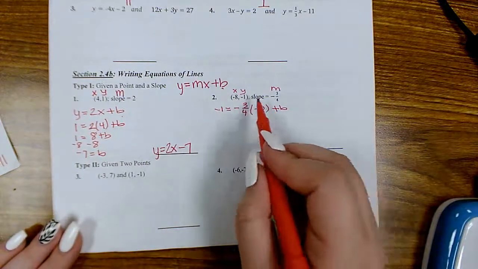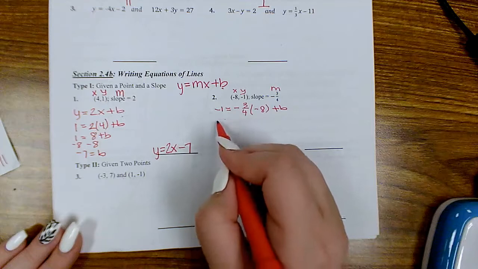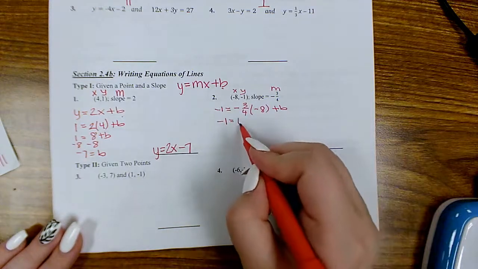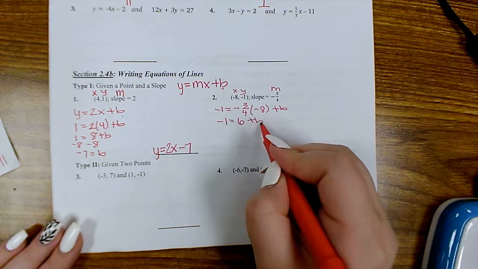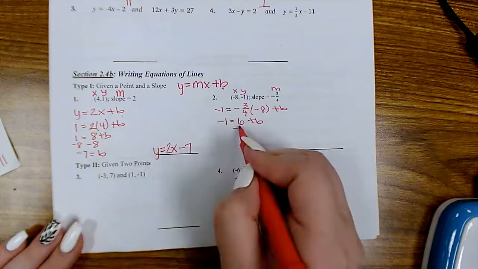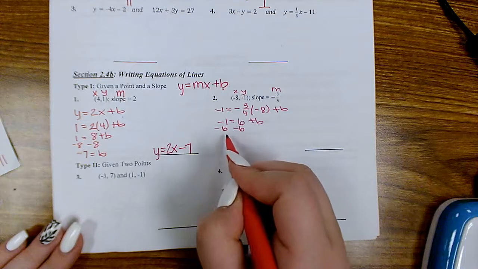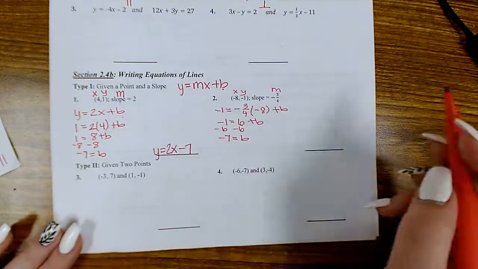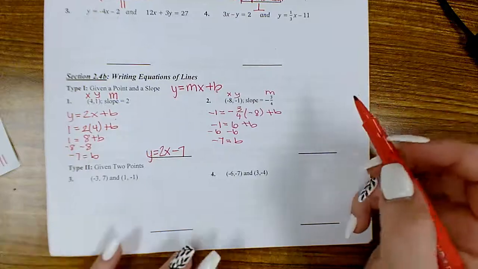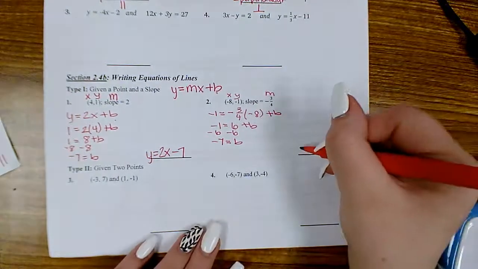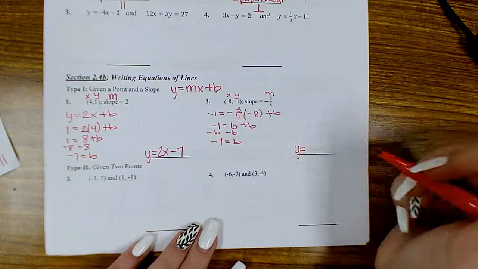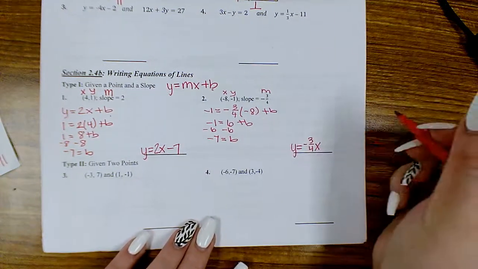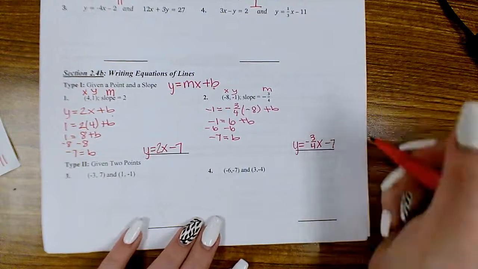So if we multiply this out, use our calculator, we get 6 plus b. So subtract 6, get negative 7 equals b. So now we have all our pieces, we have our m and we have our b. So y equals negative 3/4 x minus 7.